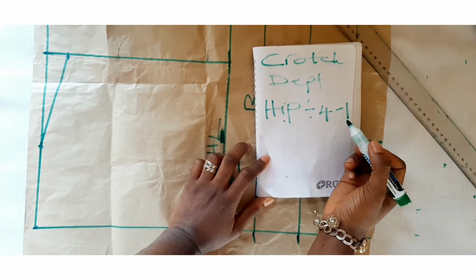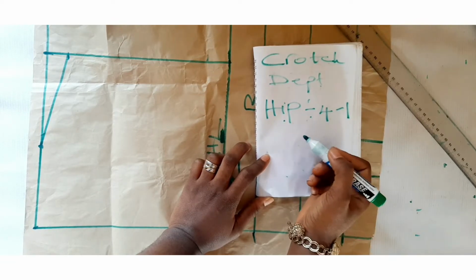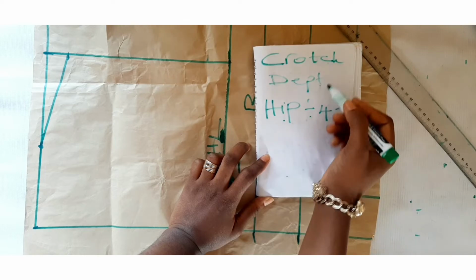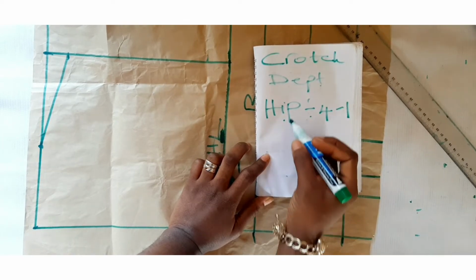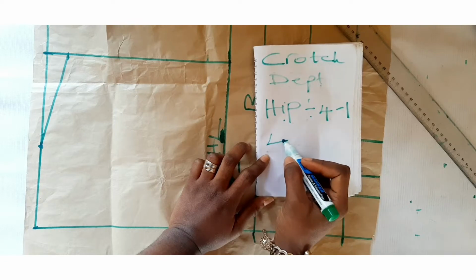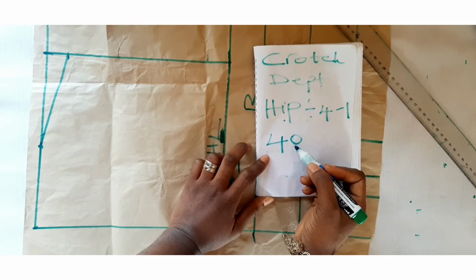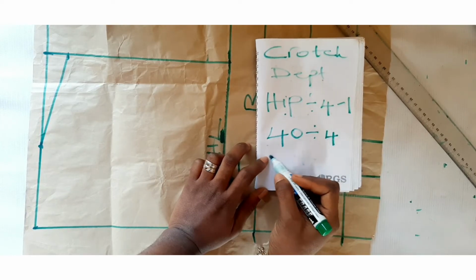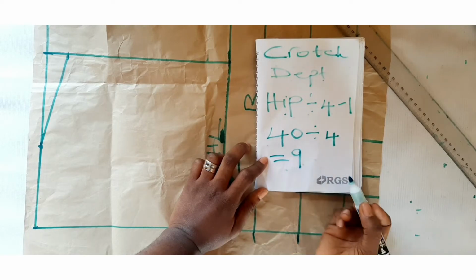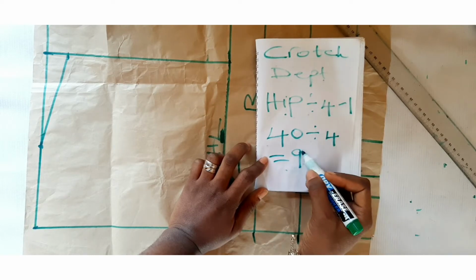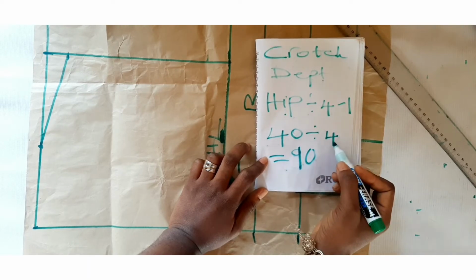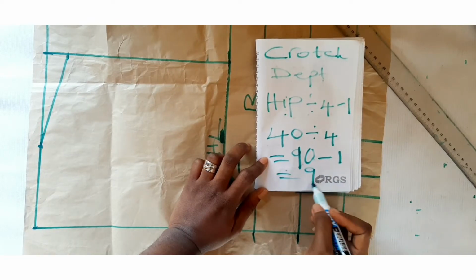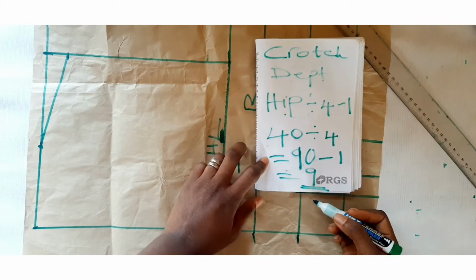In case you forget to measure your client, this is the right measurement to use to derive your crotch depth anytime you're making your trousers. If the hip you're working with is 40, you're going to divide it by 4. When you divide it by 4, it will give you 10. Take away 1 from it, and it will give you 9. And this is your crotch depth.